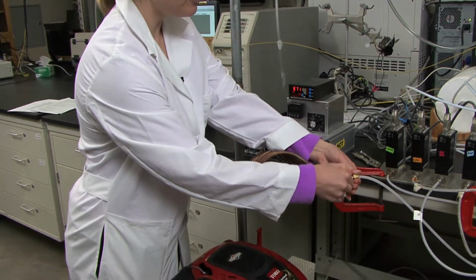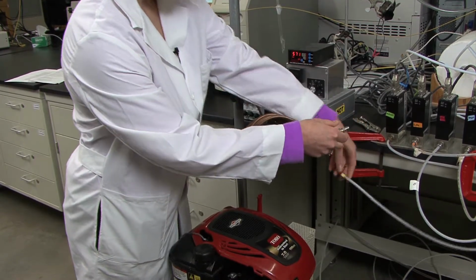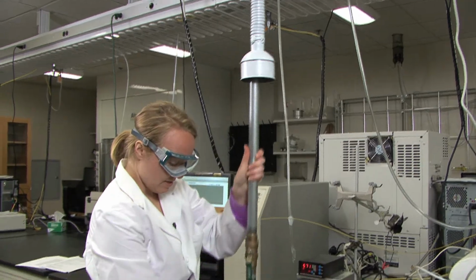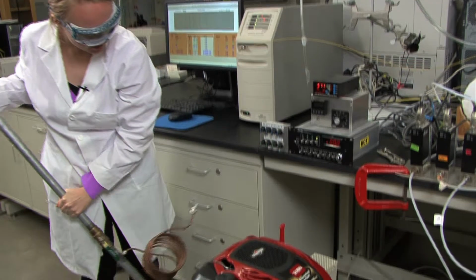So you'll want to unscrew the line that connects it to 4, and then you can disconnect the pipe and stow this underneath the lab bench.